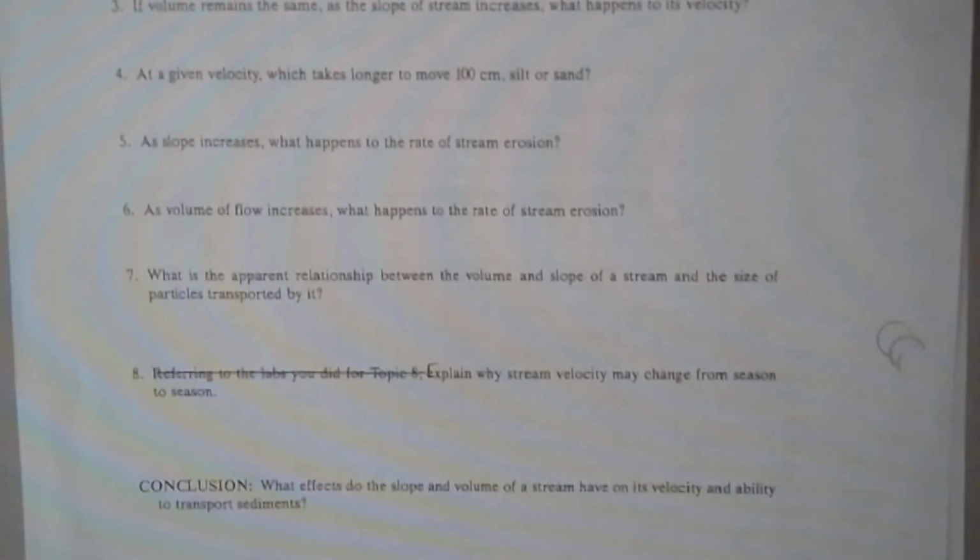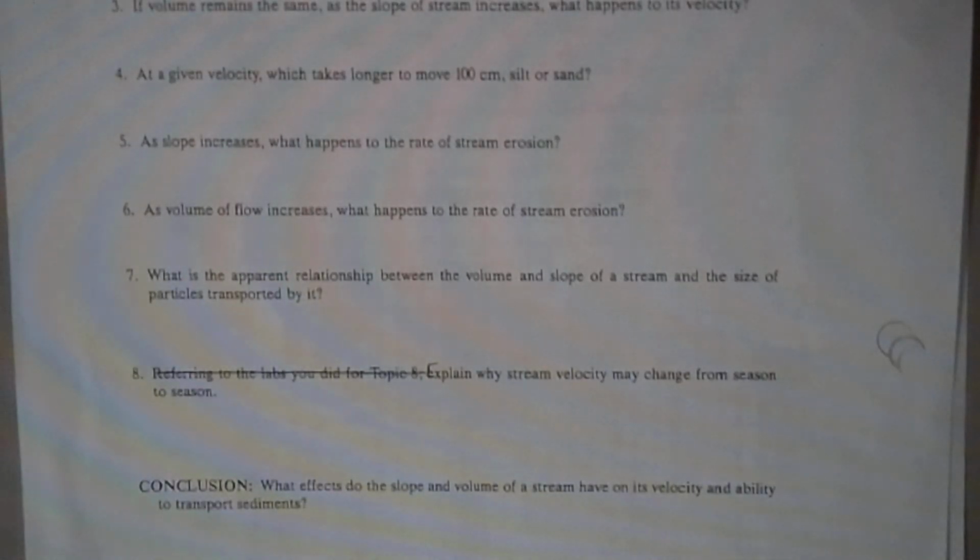With our volume increasing, our velocity will increase. Fast forward to the summer. Let's go August. Higher temperatures, more evaporation, less volume. So with less volume during the summertime, my velocity will decrease.